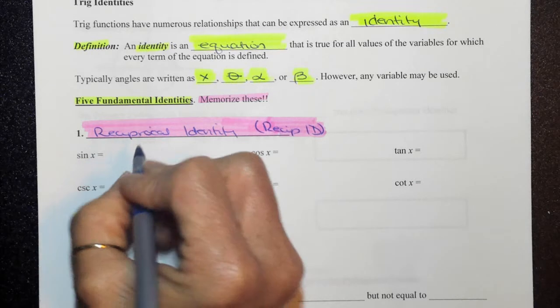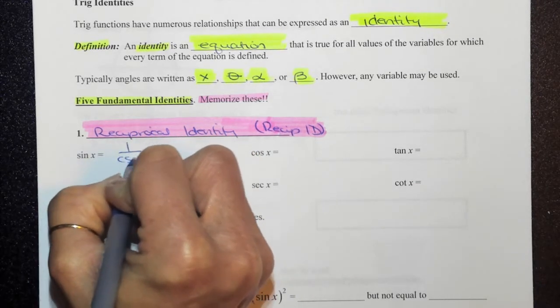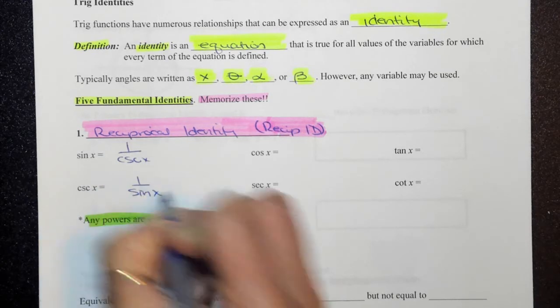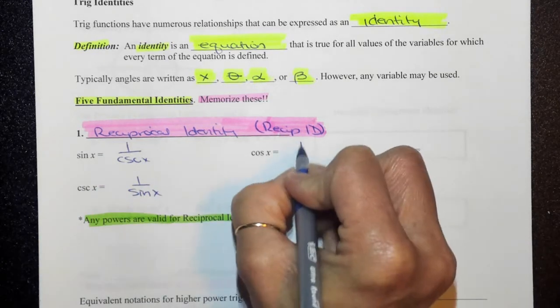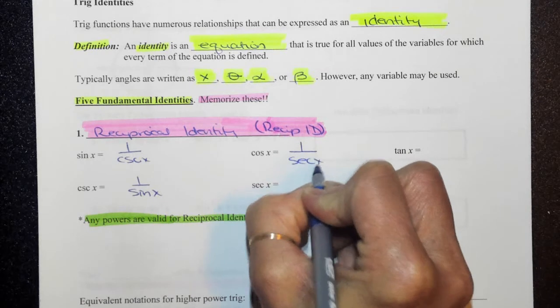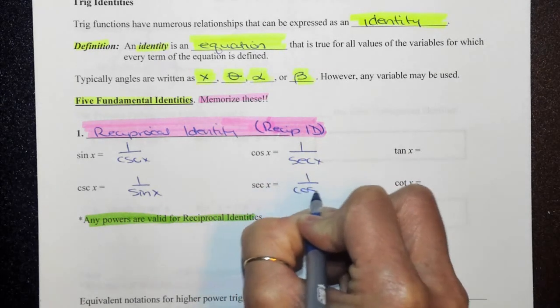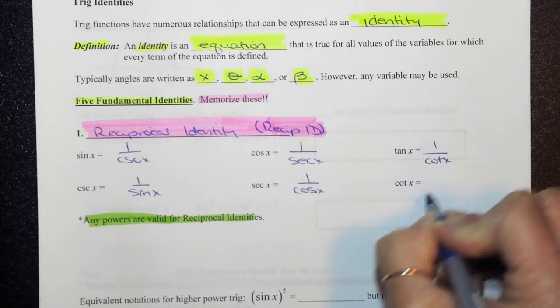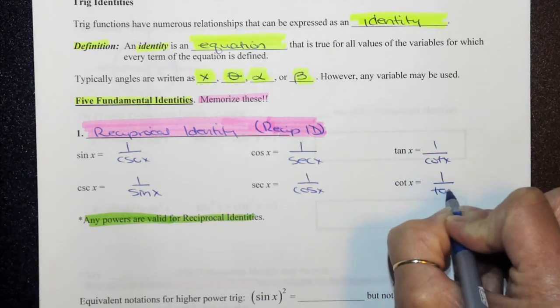So the sine is 1 over the cosecant of x. So the cosecant would be 1 over the sine of x. Cosine is 1 over the secant, and secant is 1 over the cosine. Tangent, 1 over cotangent. Cotangent, 1 over the tangent.